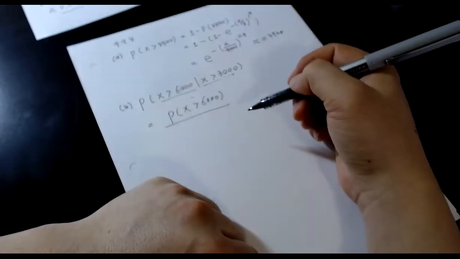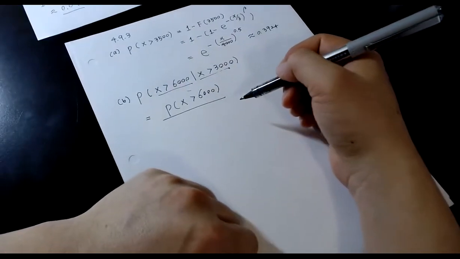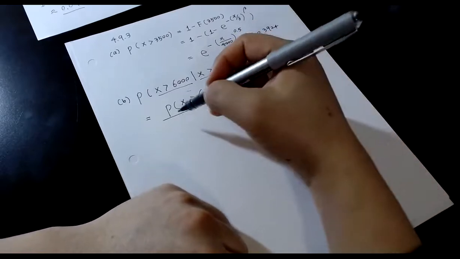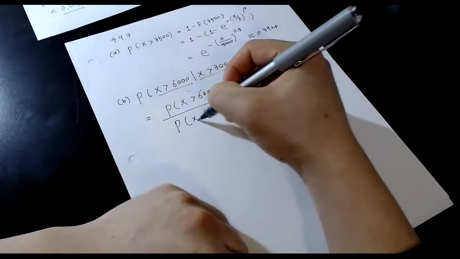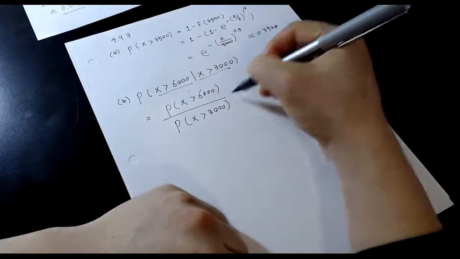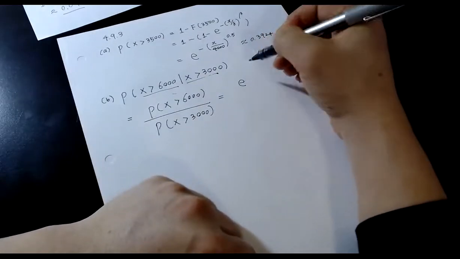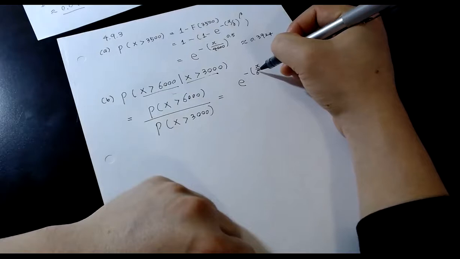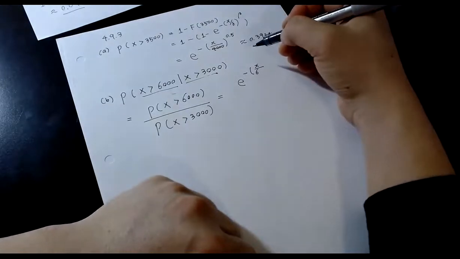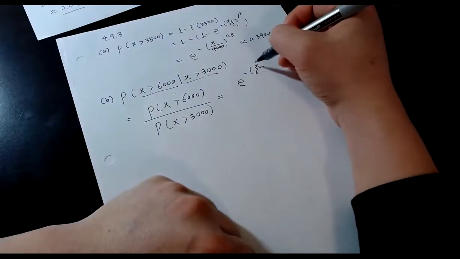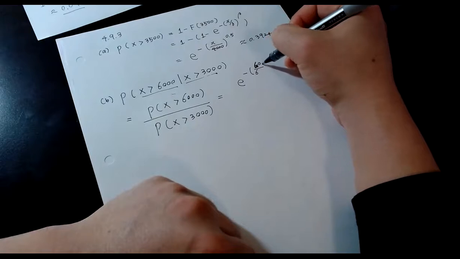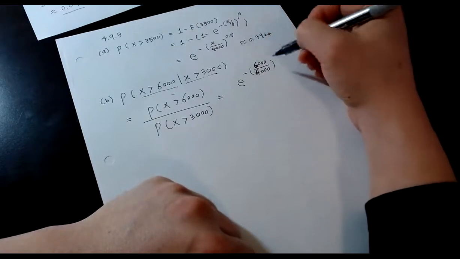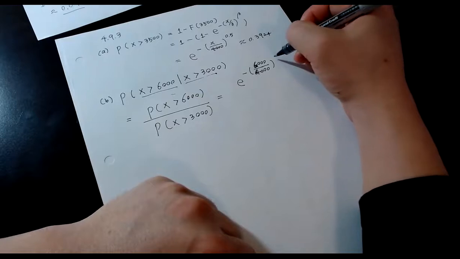Okay. Now then, the denominator is going to be just the probability that X is greater than 3,000. So the numerator is e to the negative 6,000 over 4,000, to the 0.5, right?